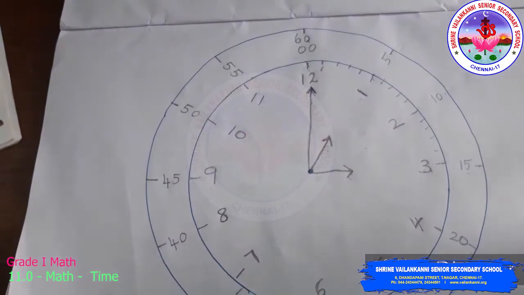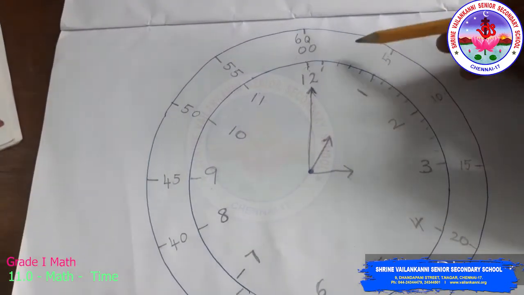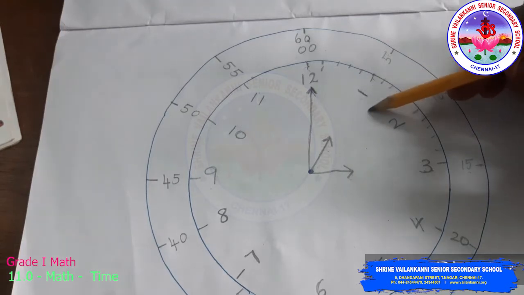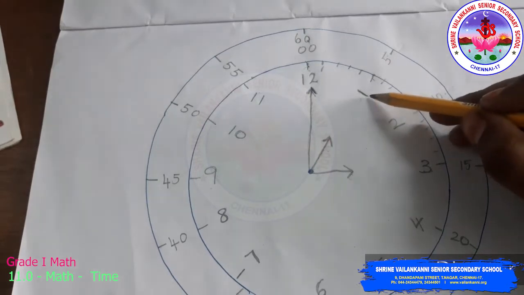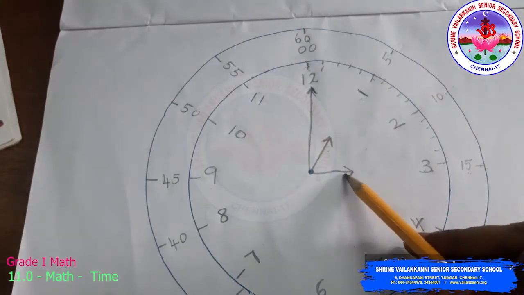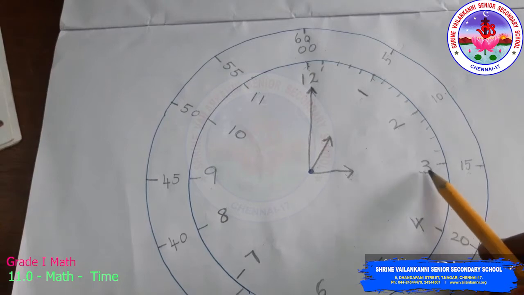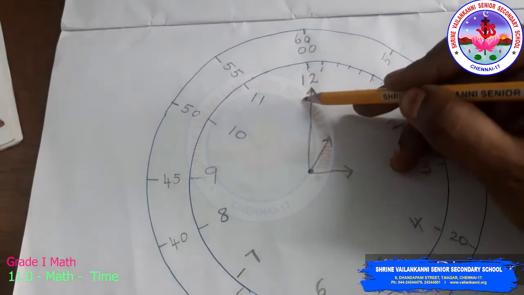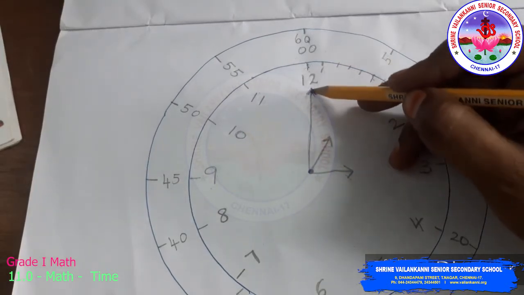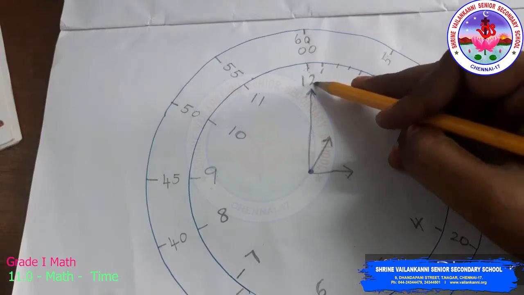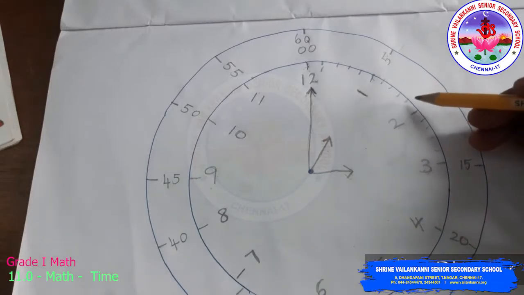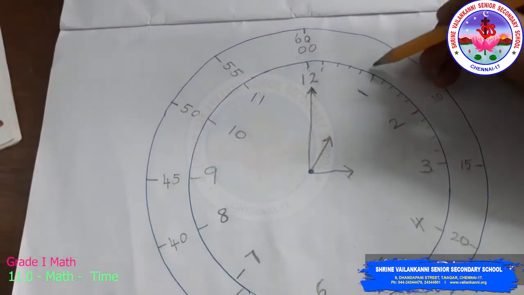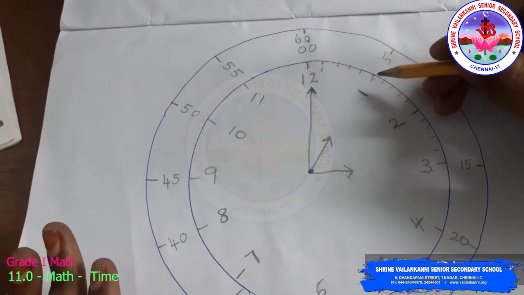See, here in the face of the clock, only the numbers 1 to 12 will be given, but this only indicates the hour. The short hand pointing at a number will directly imply that is the hour. But the minute hand, wherever it is pointing, you cannot just directly tell the number. You cannot tell 12, you cannot tell 9 minutes. There is a calculation for the minutes. That is skip counting by 5s.